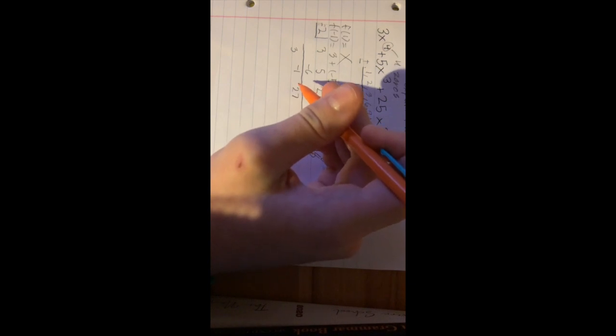Negative 2 times 27 would be negative 54. So that would be negative 9. What am I thinking? Negative 9. Negative 2 times negative 9 would be a positive 18. So this works, giving me 0 at the end.